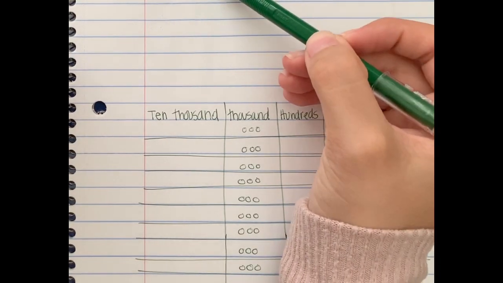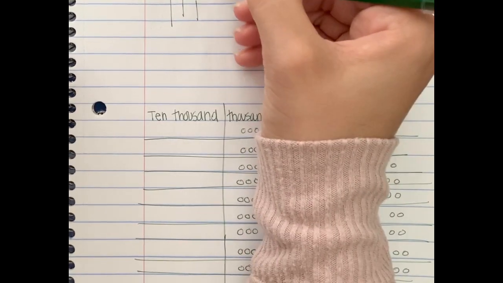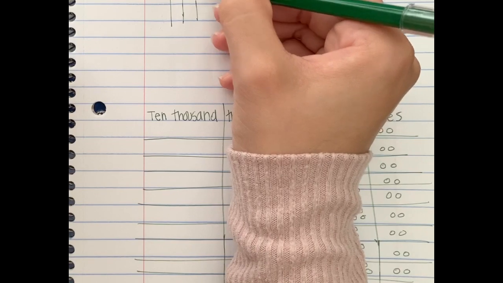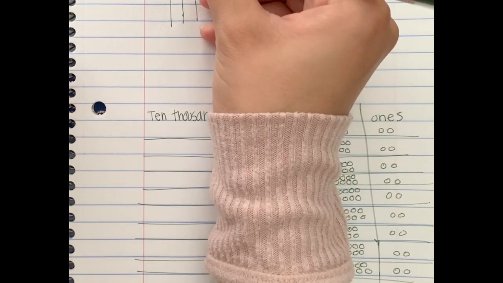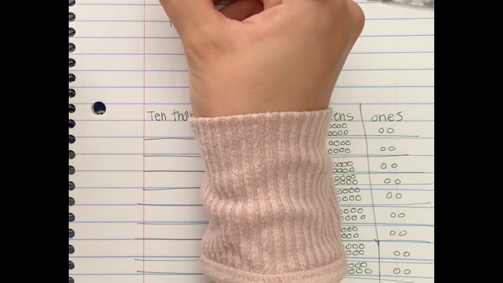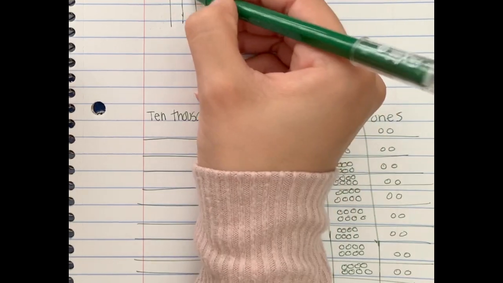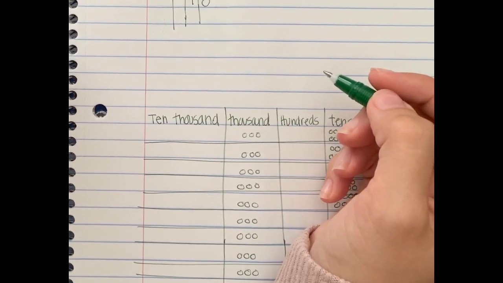Alrighty. So first thing I'm going to do is I'm going to multiply my ones, my 2 ones by 9, and I know that 2 times 9 is 18, but I can't put all my 18 ones under my ones, right? So what I'm going to do is bundle, and it's going to make 110. So I have 18 ones right there. Awesome.